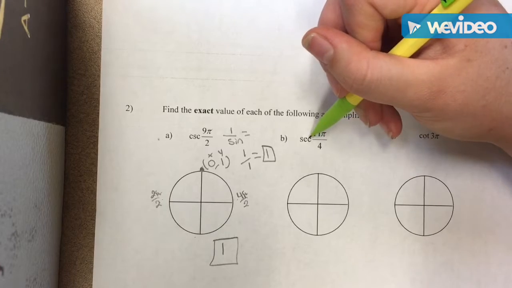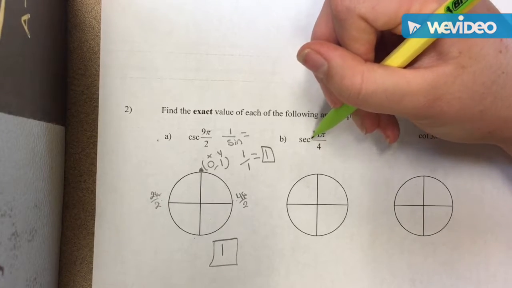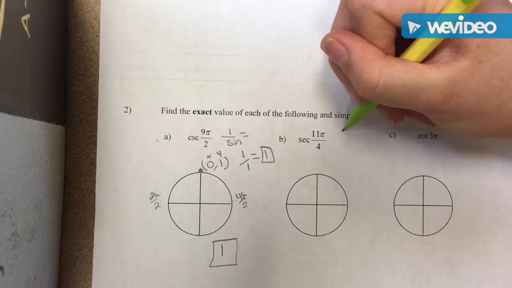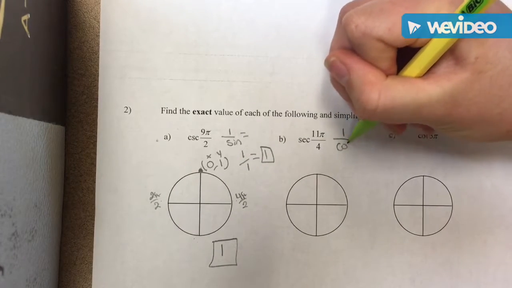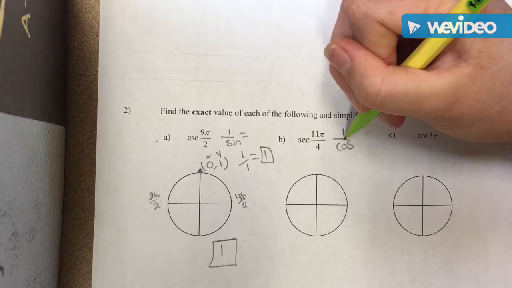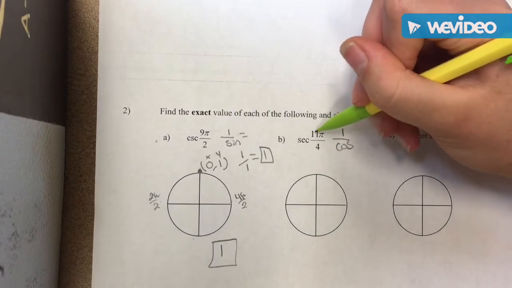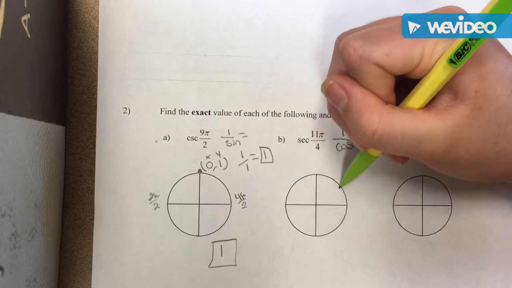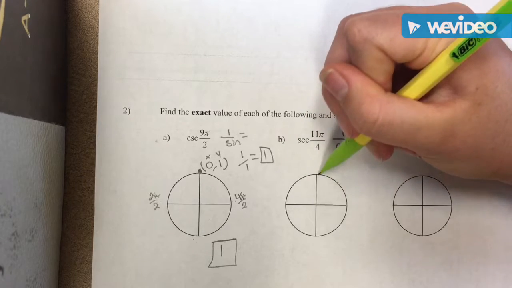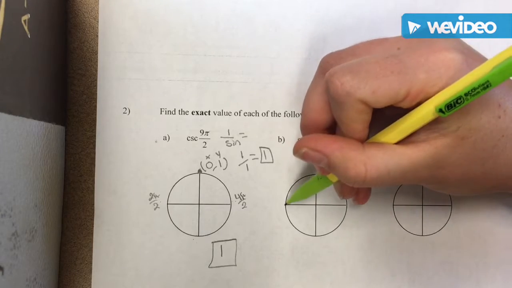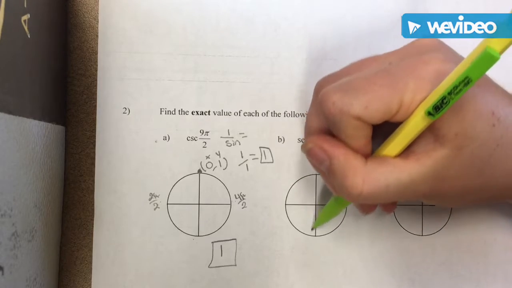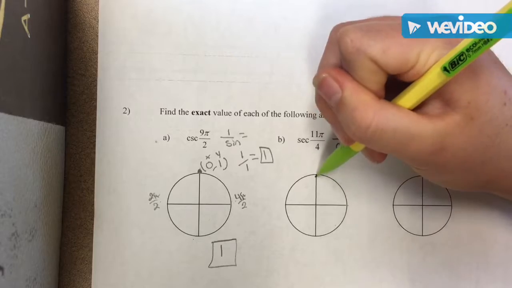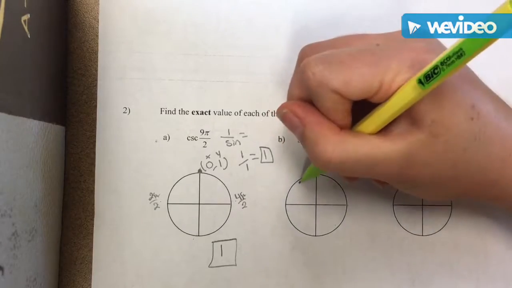Now moving on, you have secant 11 pi over 4. Now secant basically means 1 over cosine. That's what it translates to. So finding where 11 pi over 4 is located, you count 1/4, 2/4, 3/4, 4/4, 5/4, 6/4, 7/4, 8/4, 9/4, 10/4, 11/4.